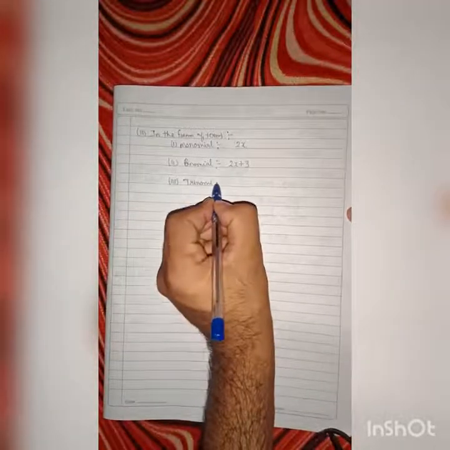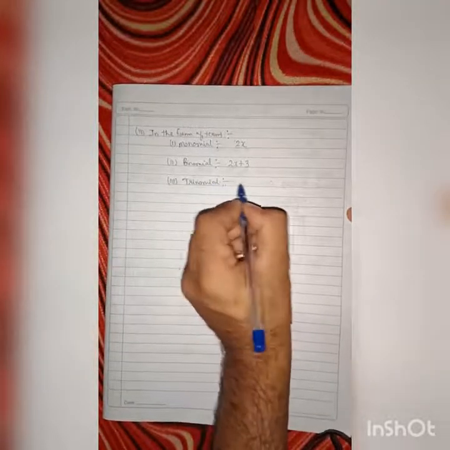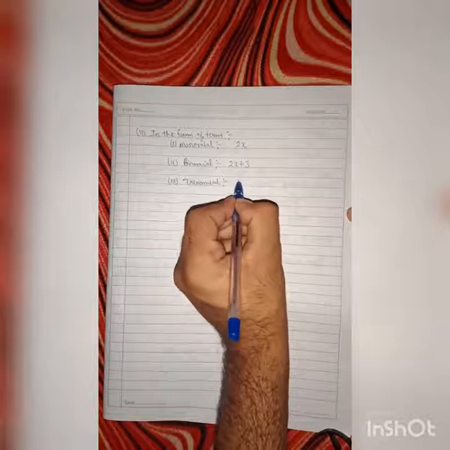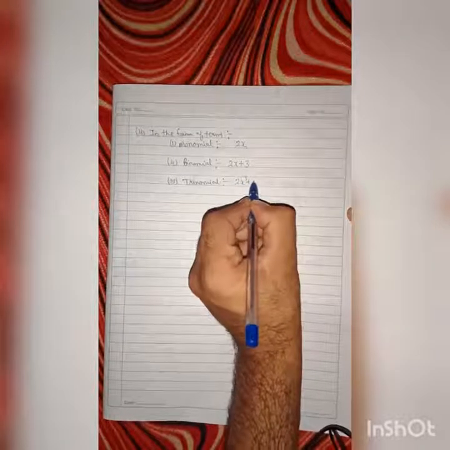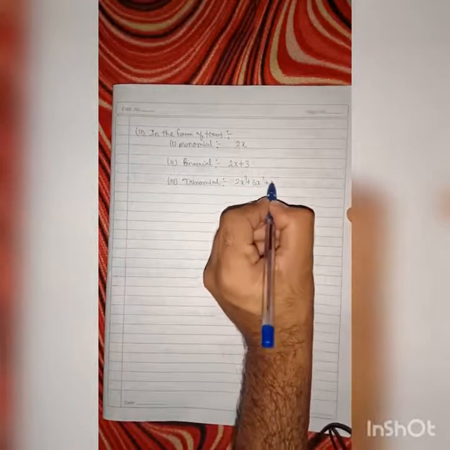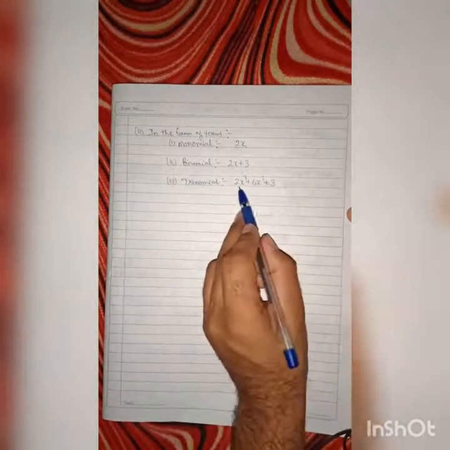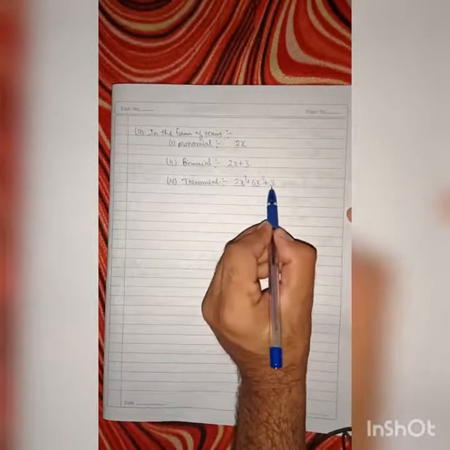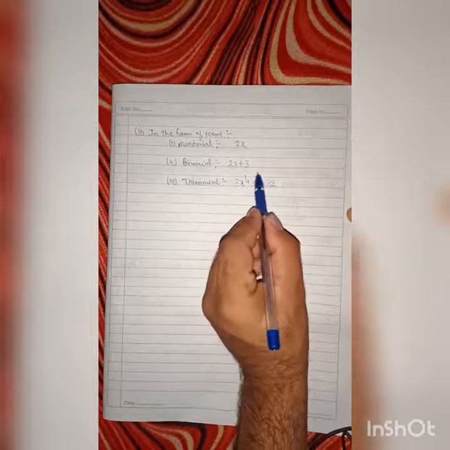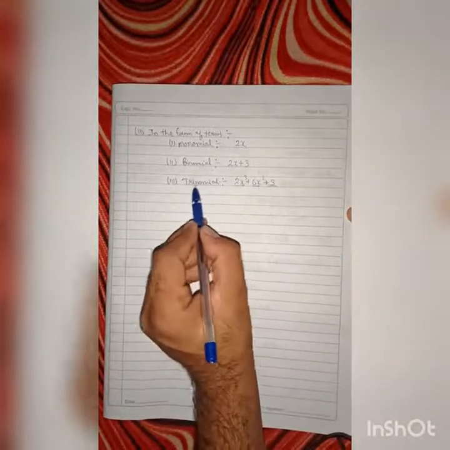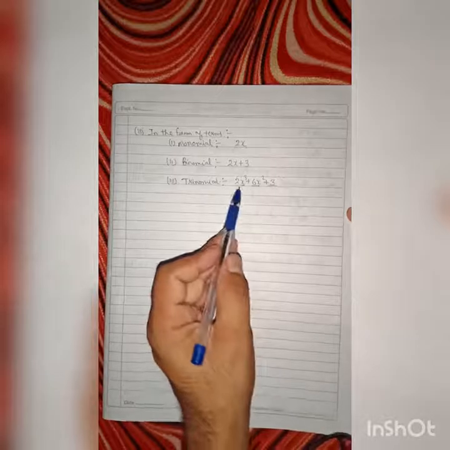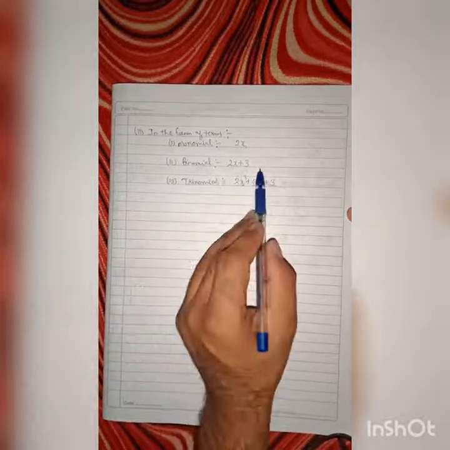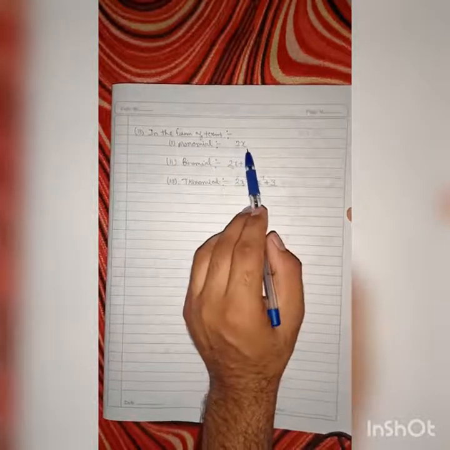Third thing is trinomial. Polynomial having three terms. Suppose if I write 2x cube plus 6x square plus 3. So here we have 1, 2 and 3 terms. So polynomial having 3 terms is called trinomial, means जिस polynomial में 3 terms होगी वो क्या है, trinomial. जिसमें 2 terms है वो binomial, and single term है वो क्या होता है, monomial. And all these things you have studied earlier.